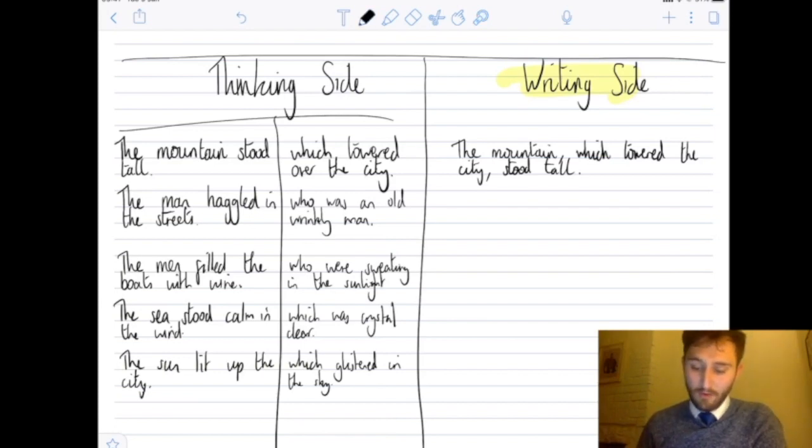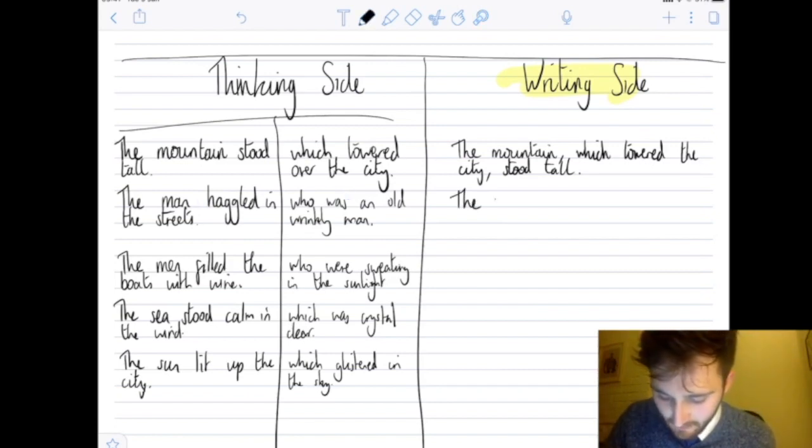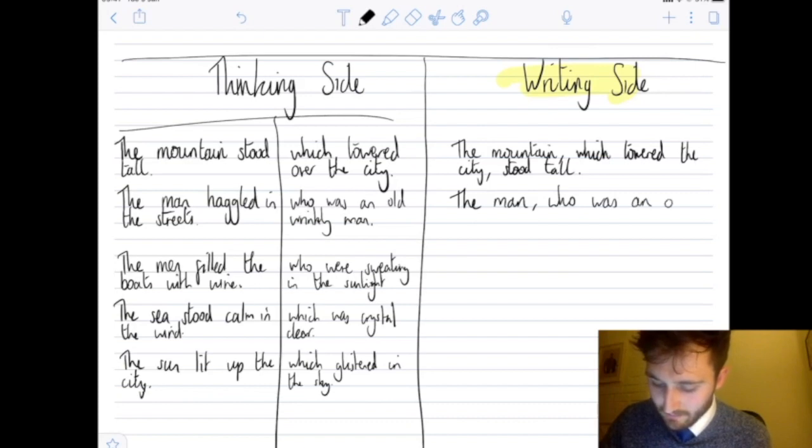So I'm going to do one more with you here, just to go through it again, and then you can have a go at creating some complex sentences. So we're going to start with this one. So the man haggled in the streets. So the man. After my noun, I then put my comma, who was an old wrinkly man, comma, haggled in the streets.